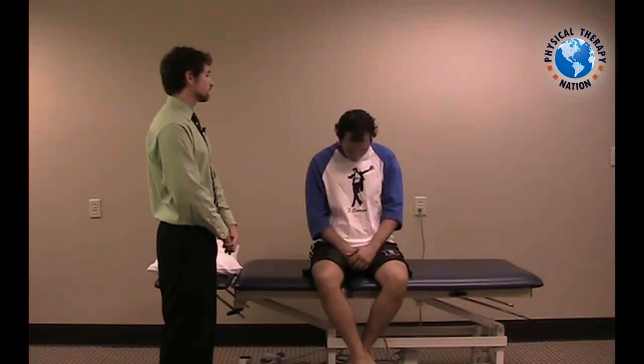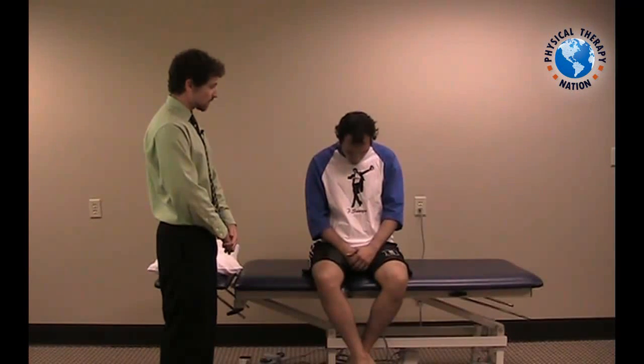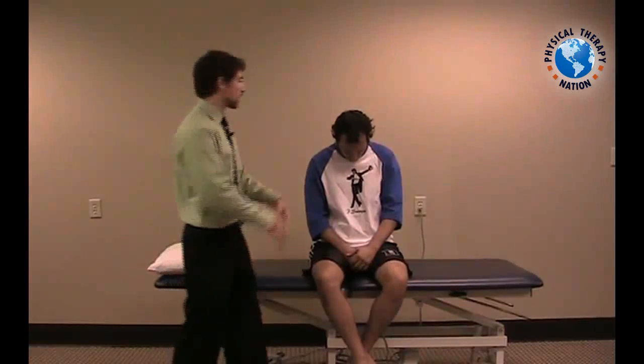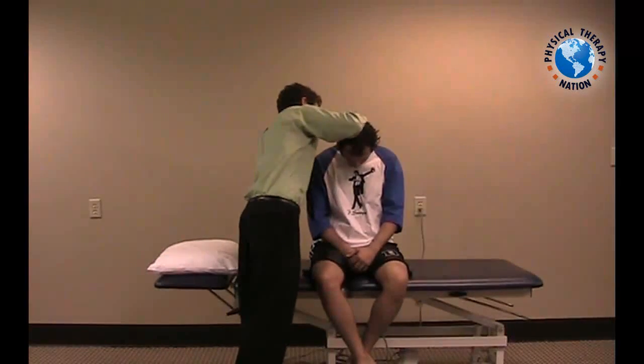So let's now go for upper cervical extension and ask our patient to stick out their neck. Any pain associated with that? No. Okay, good. We don't want to perform overpressures for upper cervical spine active range of motion. We'll then do lower cervical spine active range of motion and ask our patient to touch his chin to his chest. Any pain associated with that? No pain, so we want to perform an overpressure. Any pain with that? No.